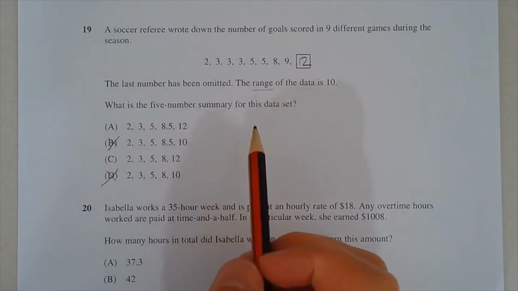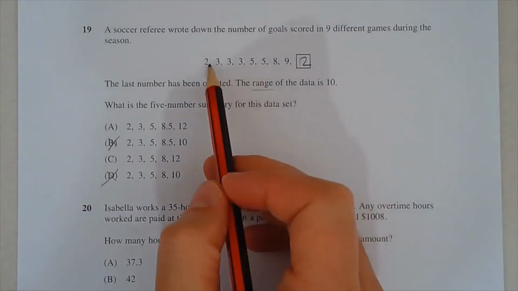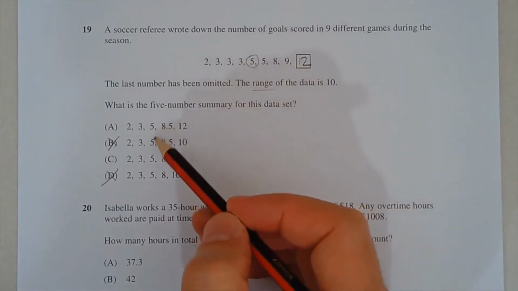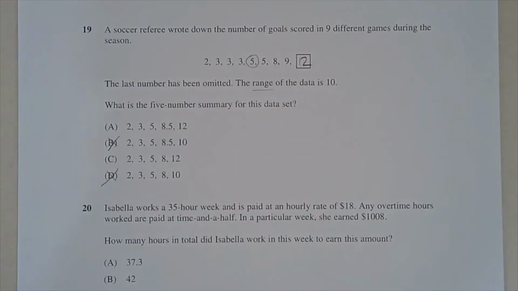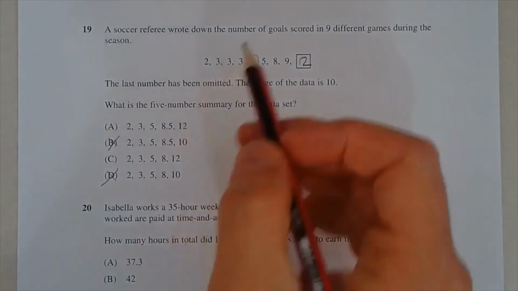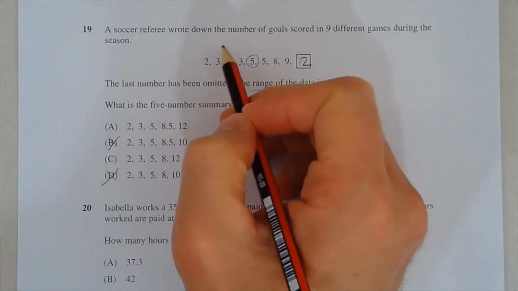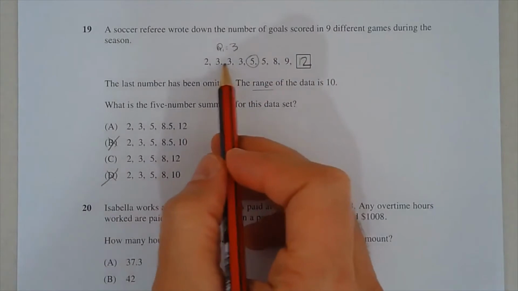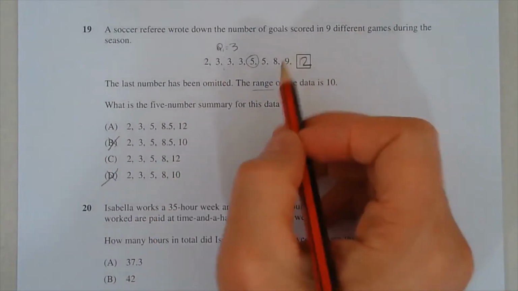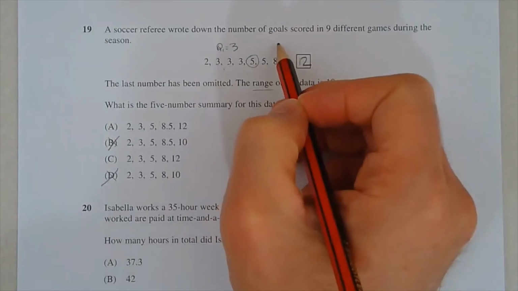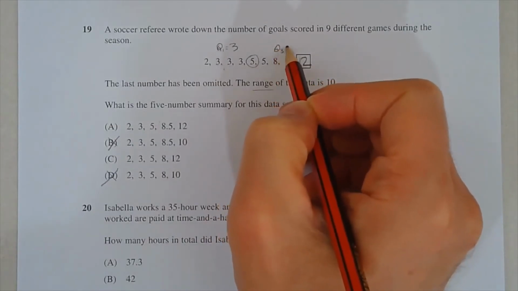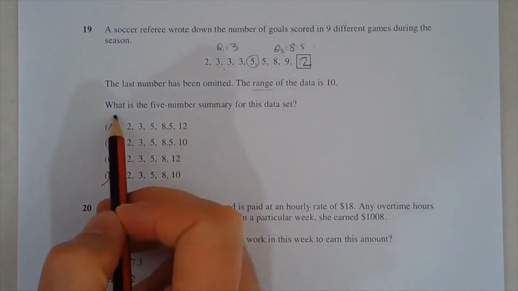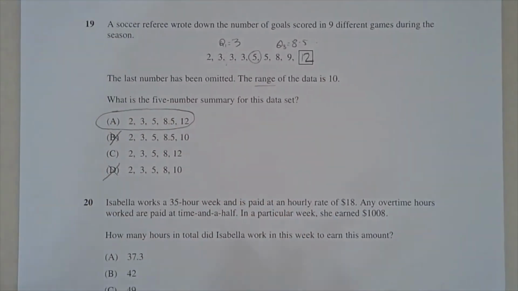So the other thing we need is the median. The median is 5. Now it just so happens that in all of them, the median is 5. So we need the quartiles. The lower quartile is 3. So Q1 is equal to 3, that's between this score and this score there. And between 8 and 9 is Q3, and that's going to be 8.5. So the only other option that has 8.5 in it is option A. So this is our 5-number summary.